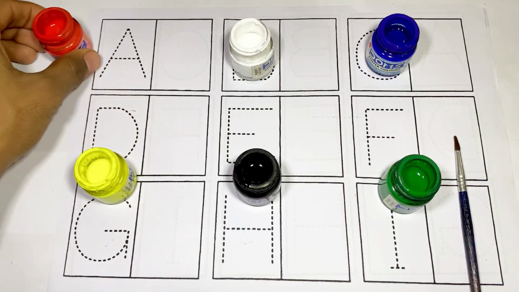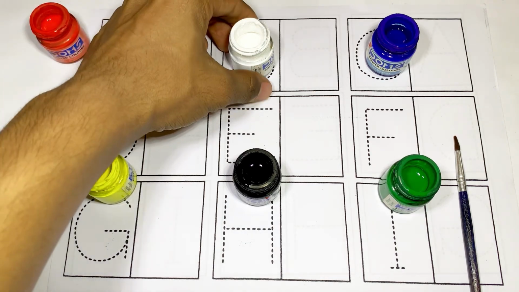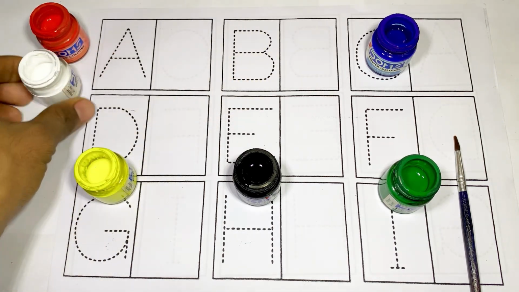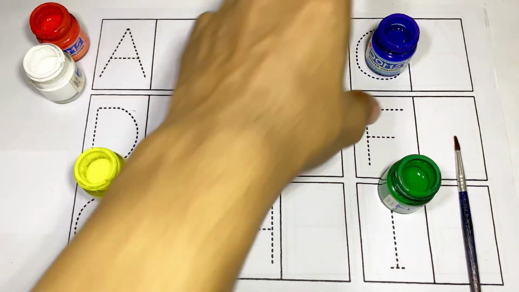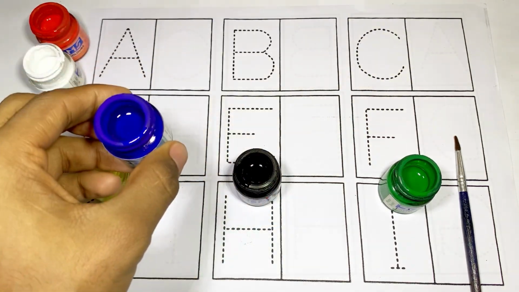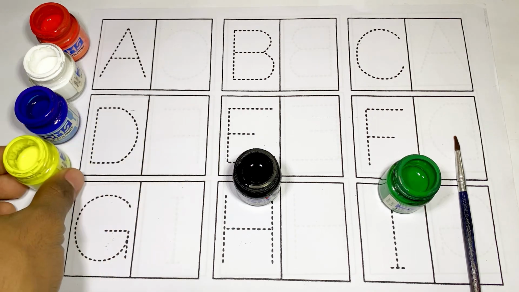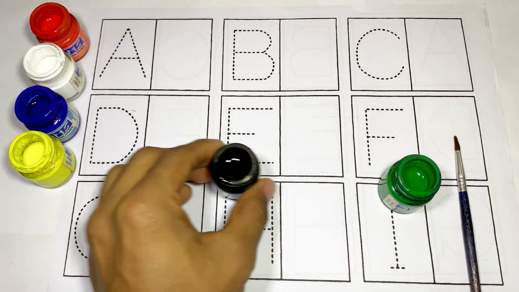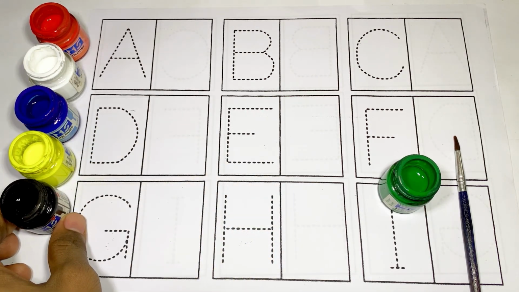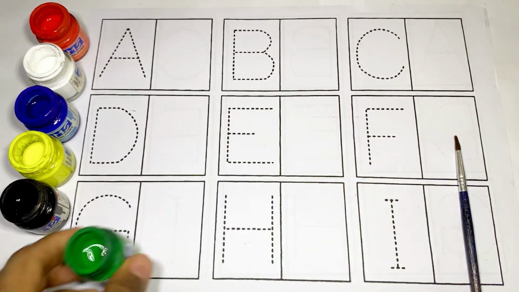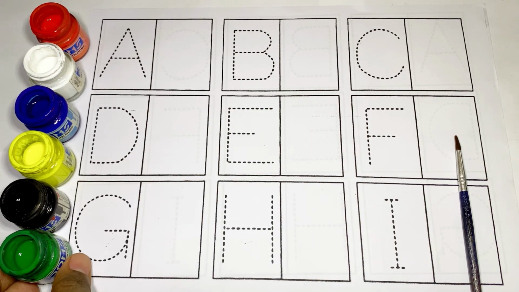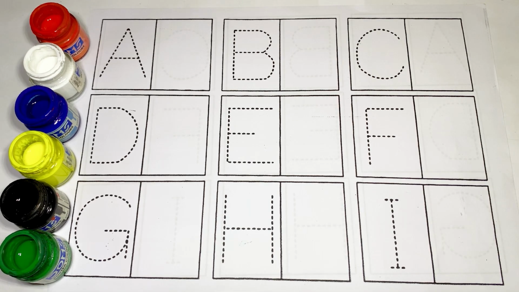Red color, white color, blue color, yellow color, black color, green color. Kids, today learn big alphabets and small alphabets.